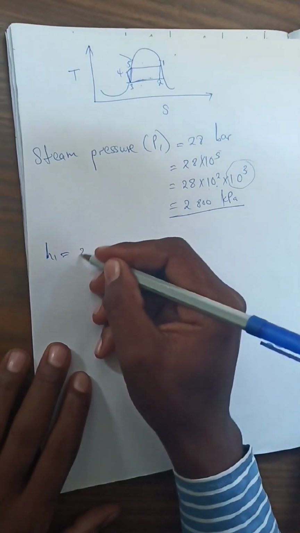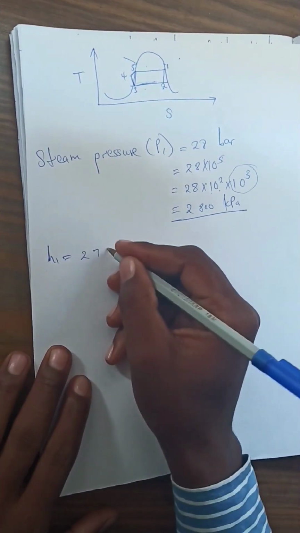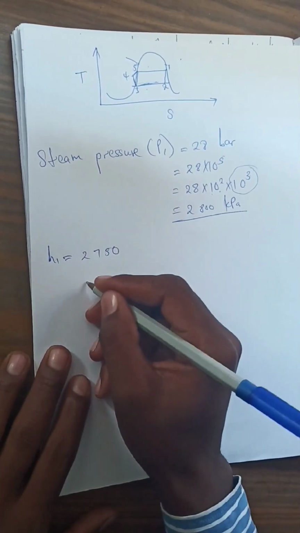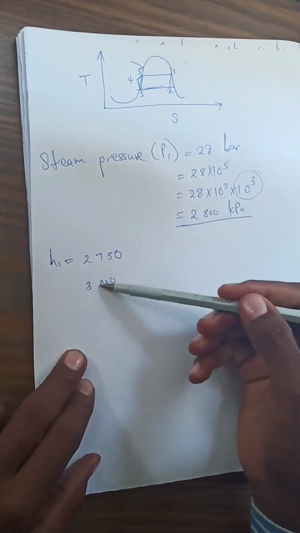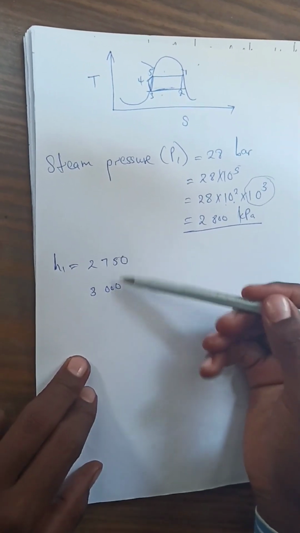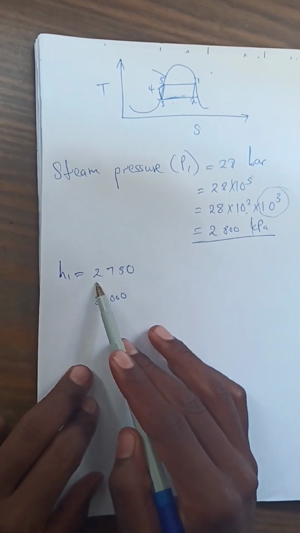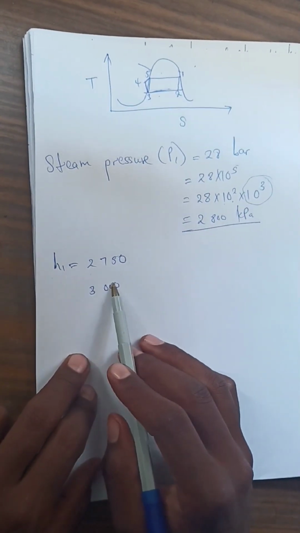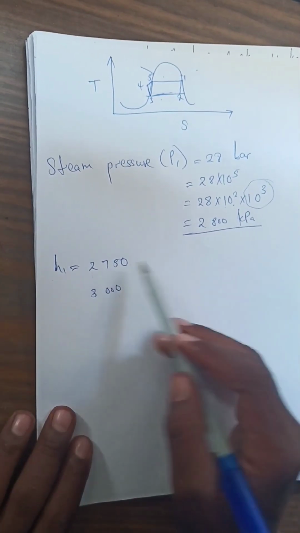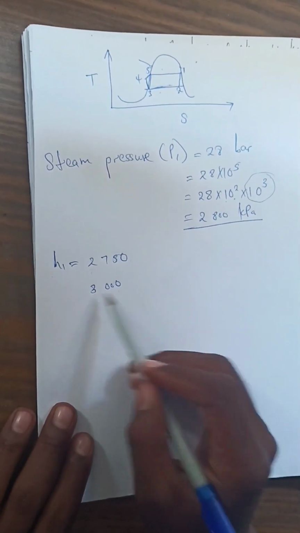So here we are going to write 2,750 as our pressure here, and then 3,000. This is the range where we find the 2,800. After writing this, we have to take the H1 for 2,750 and the H1 for 3,000.